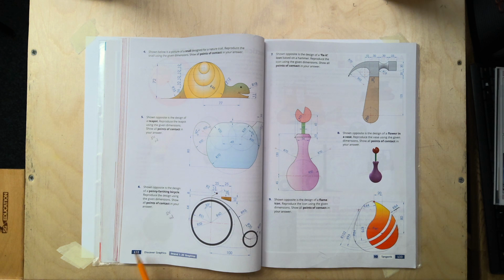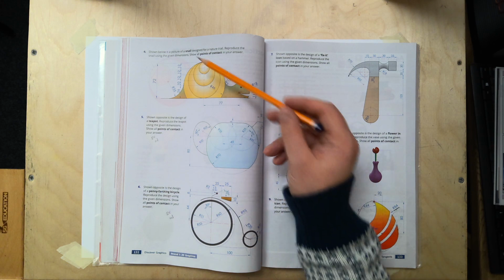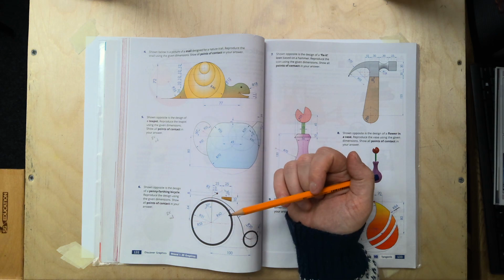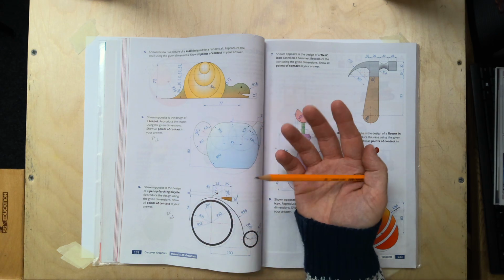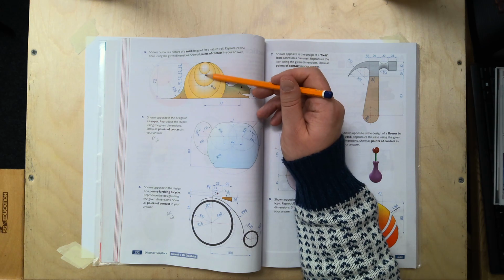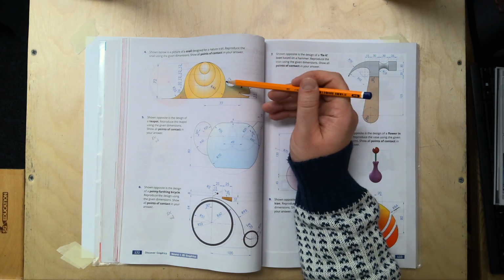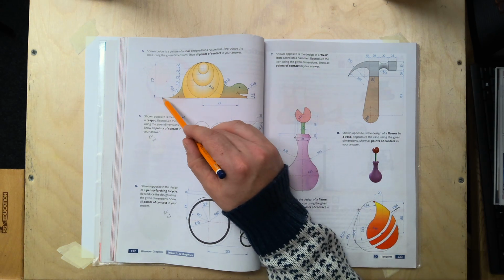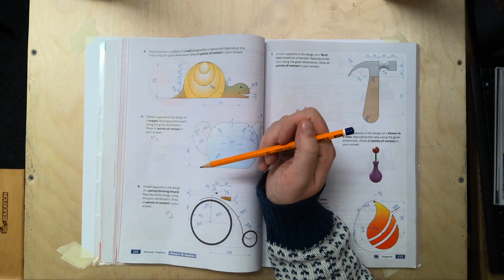So today's question is page 132 of the Discover Graphics books. We're still on the tangents chapter and we're on question 4, which is the picture of the snail, okay? So there's a good bit going on here. We want to see all our tangents on all our points of contact, okay? All these here, all internal tangents, okay? Then we have an external tangent out here and another external tangent over here, okay?